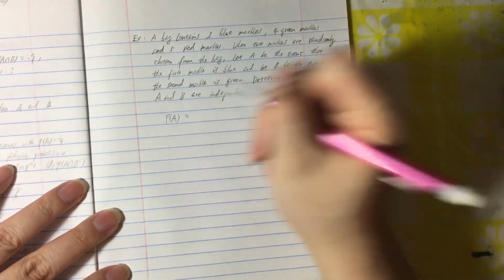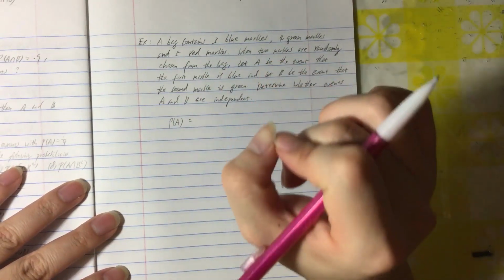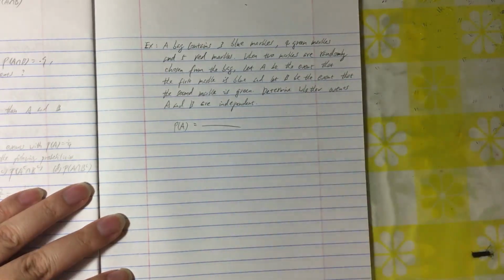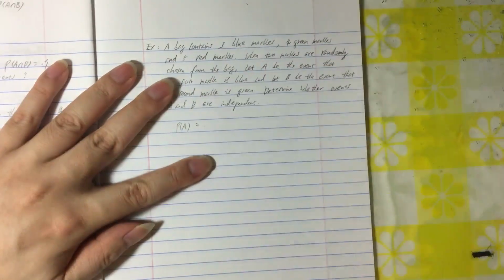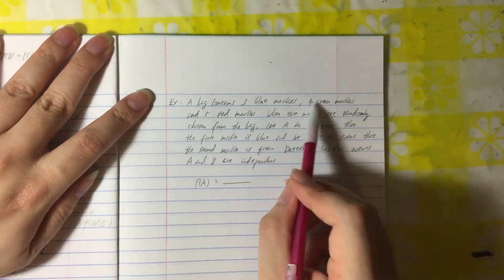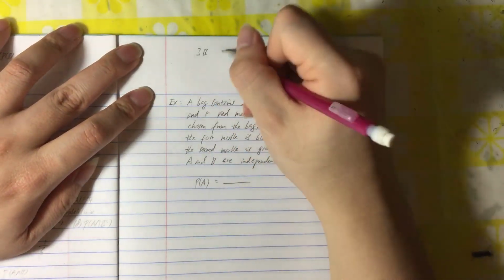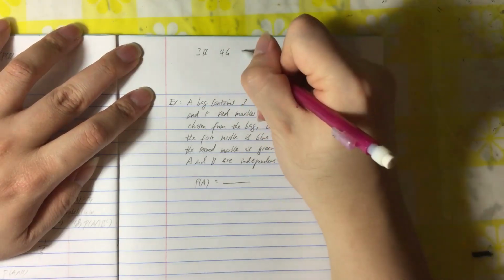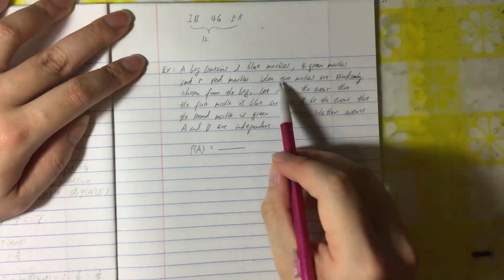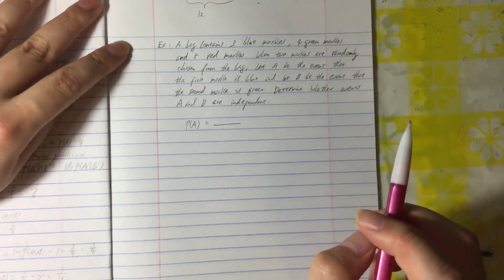What's probability of A? Remember, probability is always number of favorable outcomes divided by the number of all possible outcomes. We can try to find the number of all possible outcomes first. There are 3 blue marbles, 4 green marbles, and 5 red marbles. Together we have 12 marbles. We are choosing 2 marbles randomly from the bag. Does order matter?